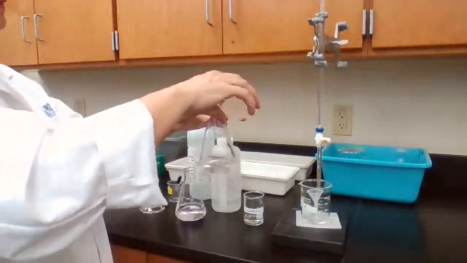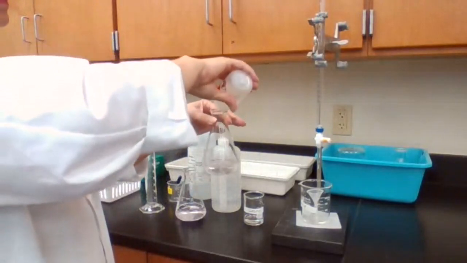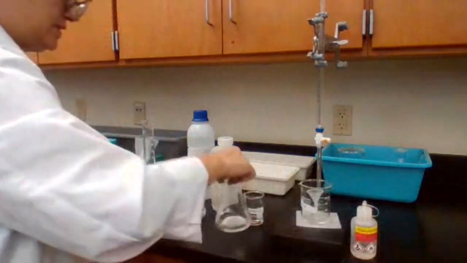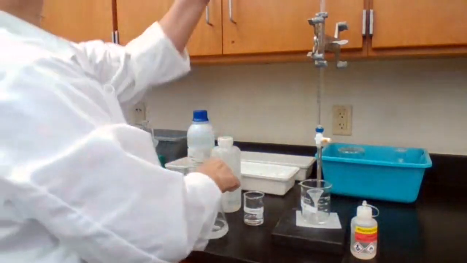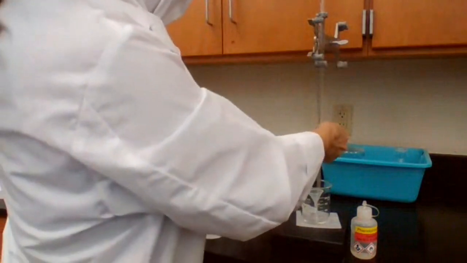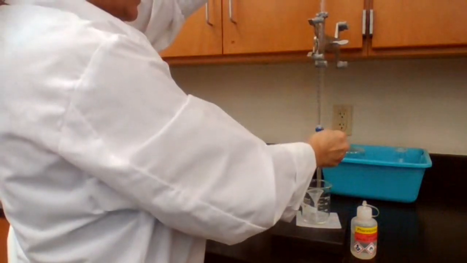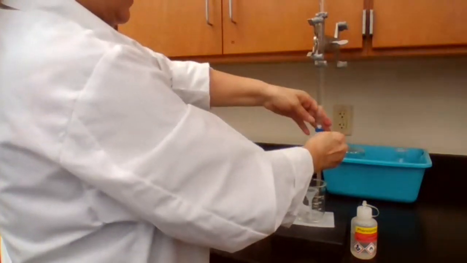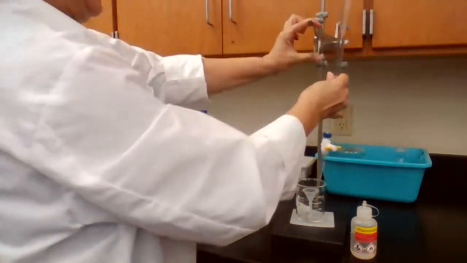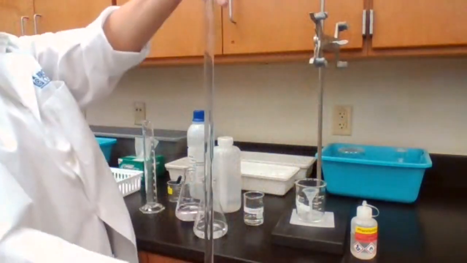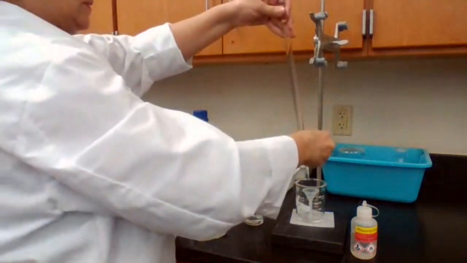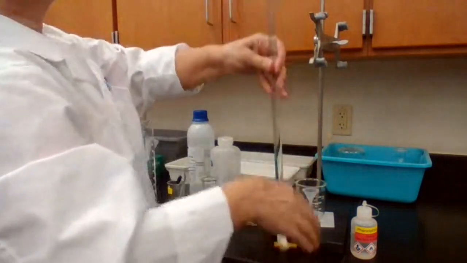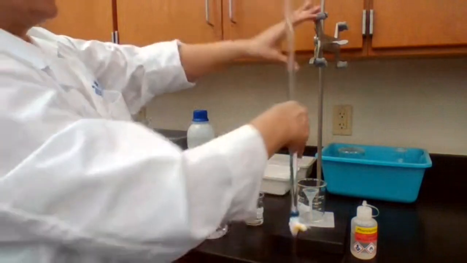We add it to the flask with the KHP, stir it to make sure it dissolves, and adjust the burette volume exactly to 0. And I check for the meniscus to be at 0, and if it's not, I just take drops out.